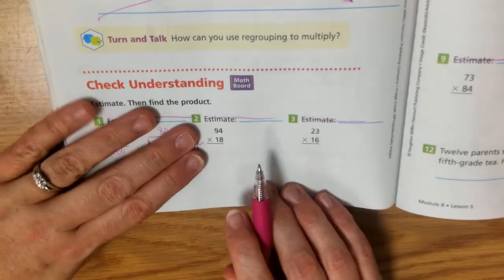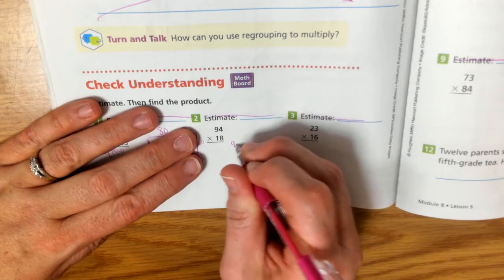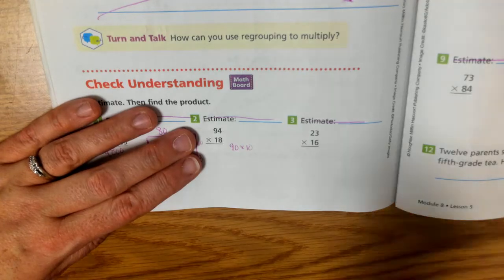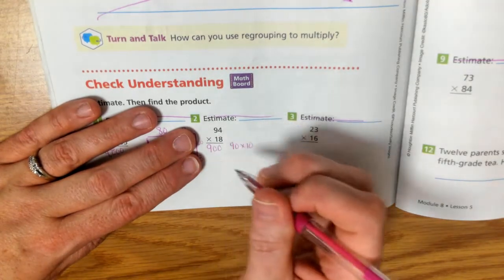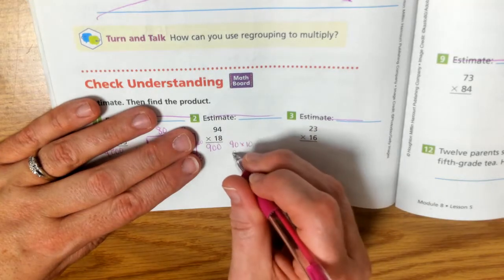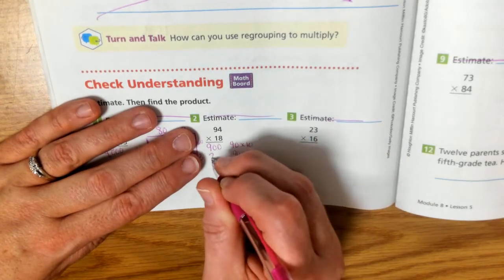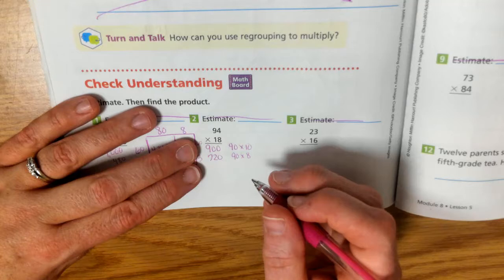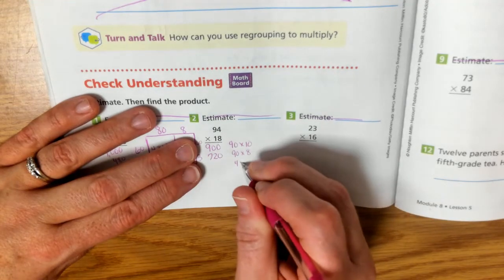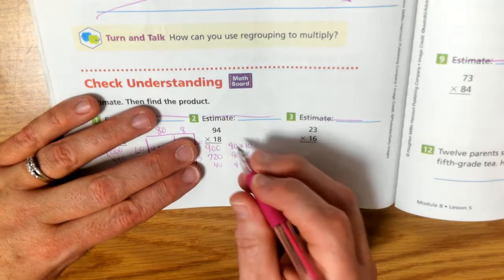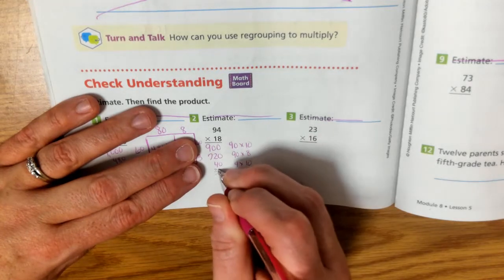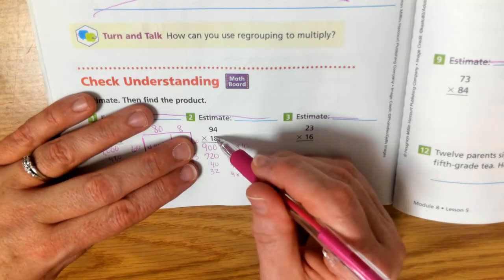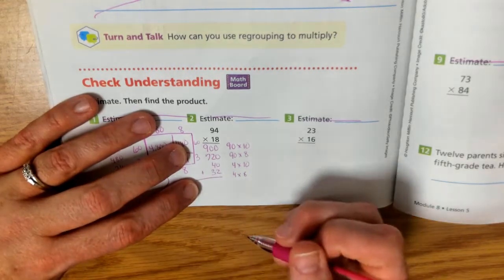Now, our partial quotients. We start with our tens, so 90 times 10. 90 times 10 is 900. Then we have 90 times 8, and that's 720. Then I have 4 times 10, which is 40, and then 4 times 8, which is 32. Right? I do my 90 times each of the bottom numbers, and then I do my 4 times each of my bottom by place value.